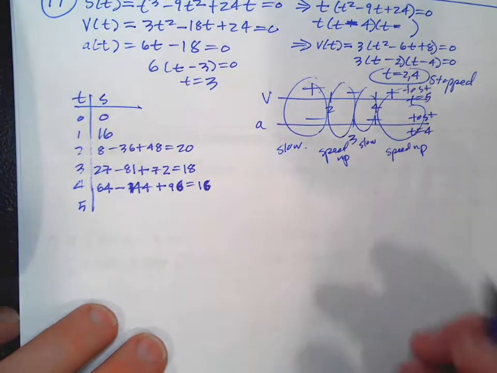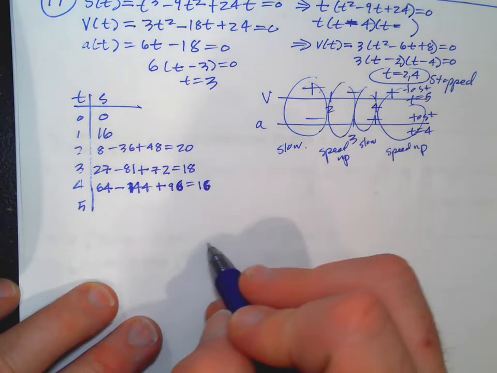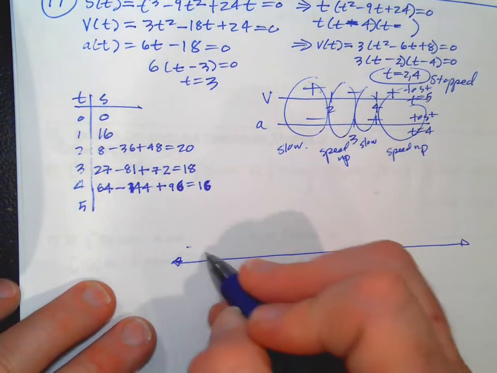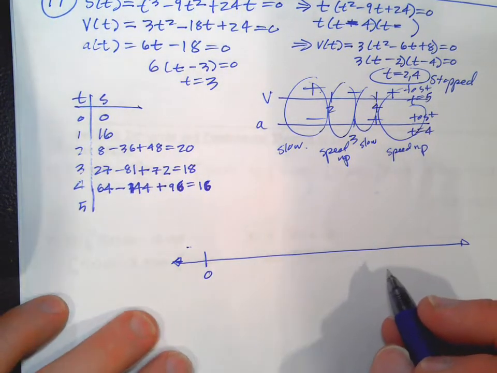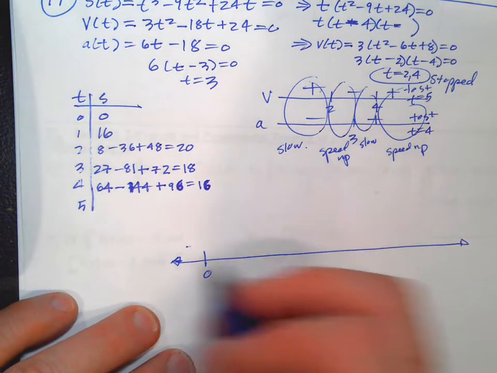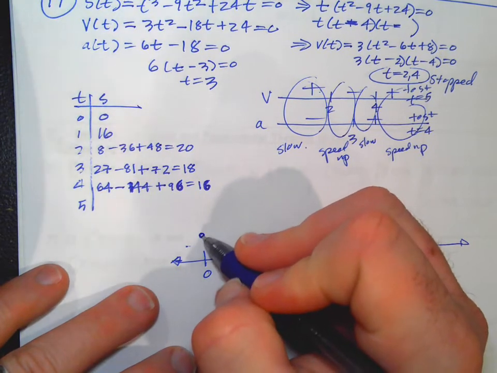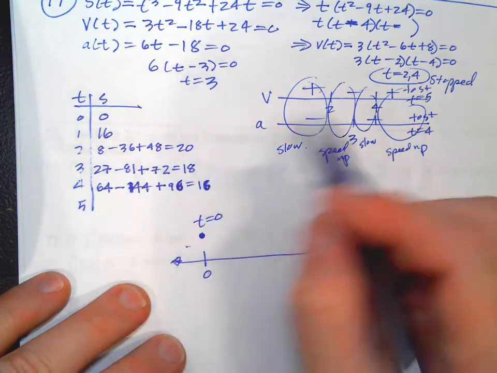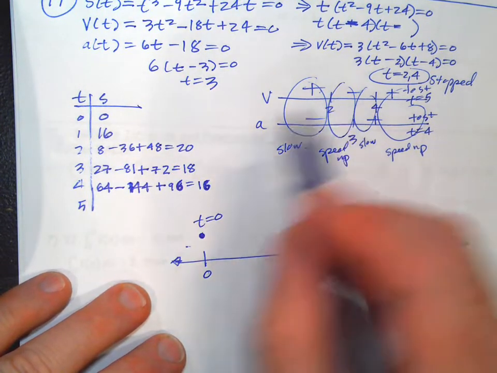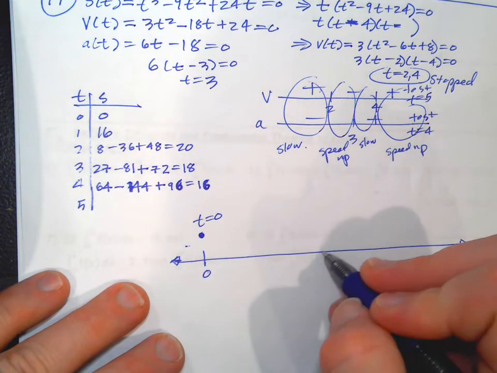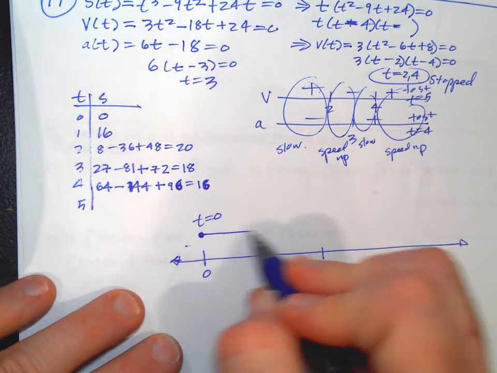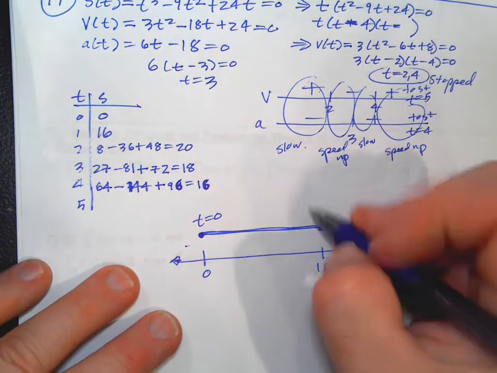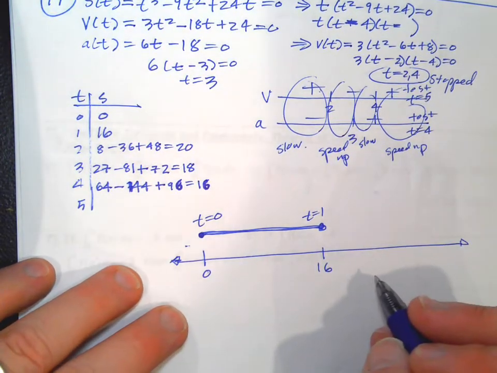So now we're going to draw a picture, the number line. We're going to start at 0. This is the position on the number line, so it's starting here at t equals 0. Then it's going to move to the right until time 2, when it's at position 20.